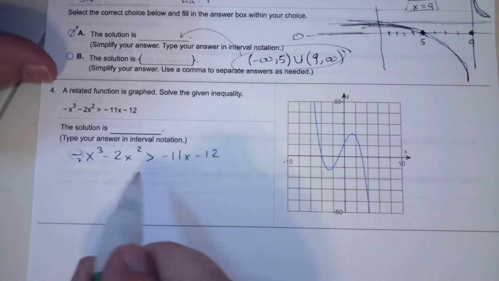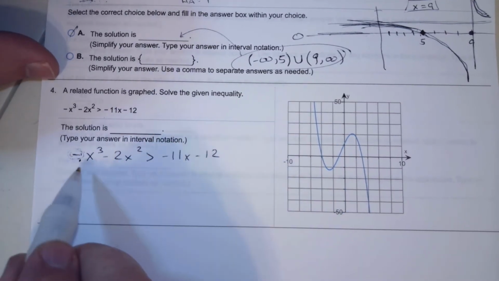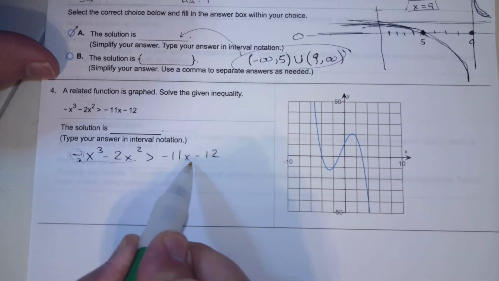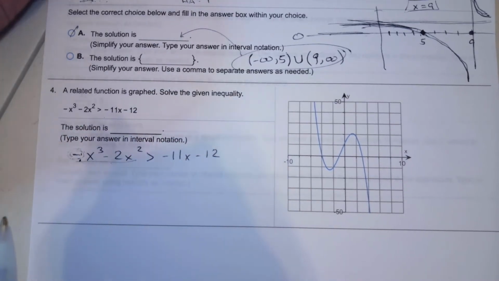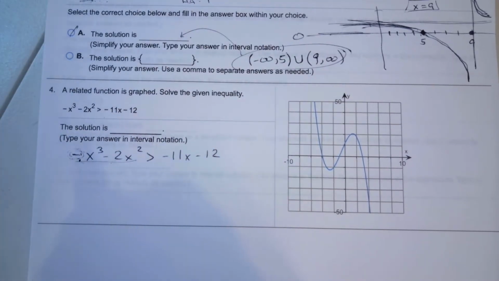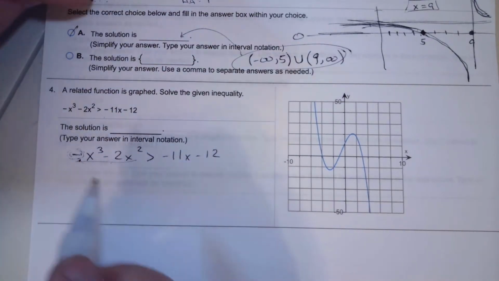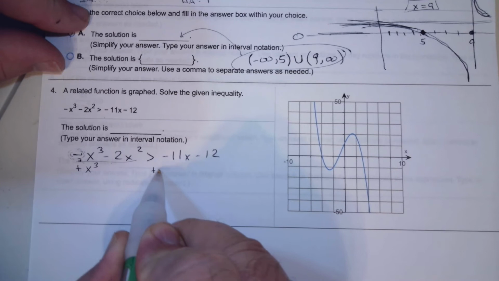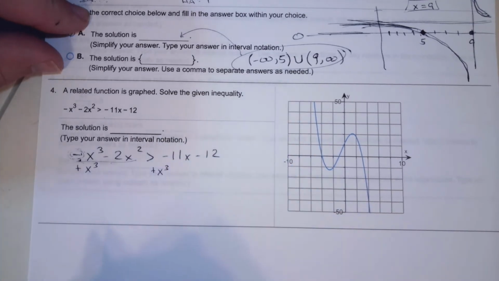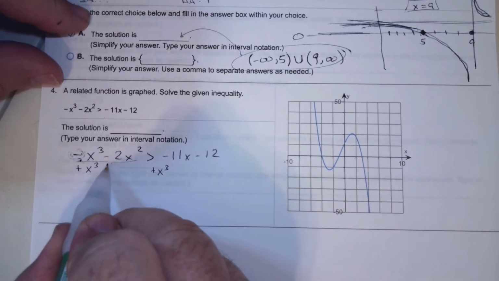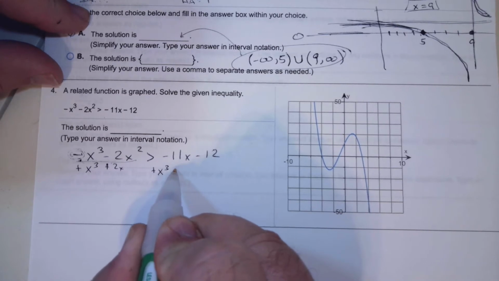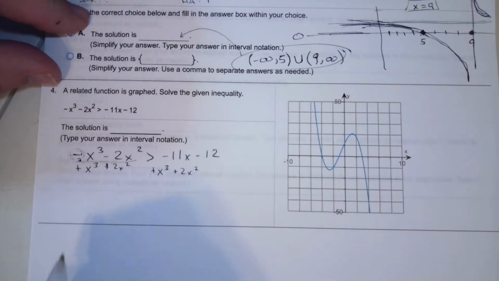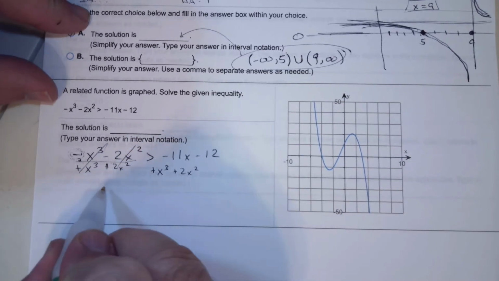But I have to get everything to one side. I can move this over there, or I can move all of this to that side. Let's see what happens. Since this is negative, I'm going to move these guys over here. And then I add 2x squared also. So both of those cancel.